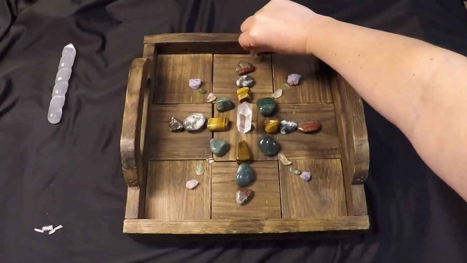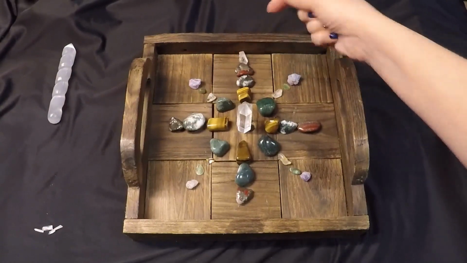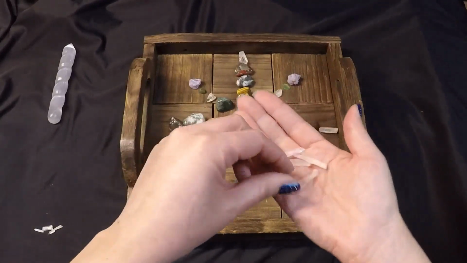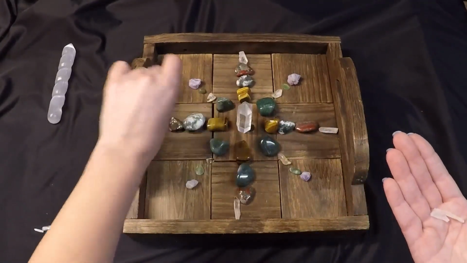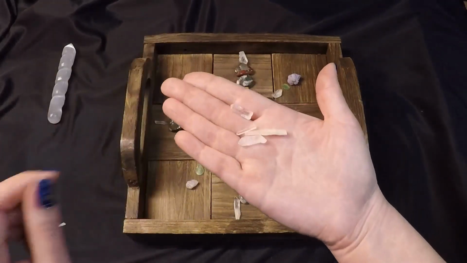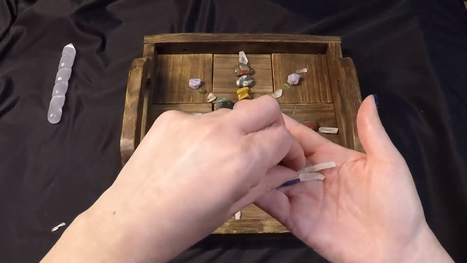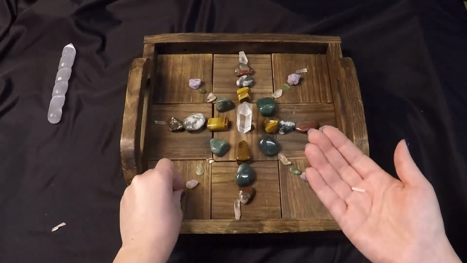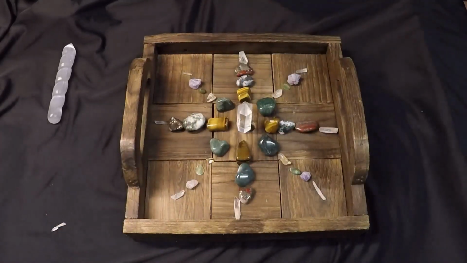So again, I'll do all of them. So I'll do the quarters. Hopefully I have enough. And I have really itty bitty little ones left for the cross quarters, but it's the intent that matters. And I'll just do the same. And there we are. So we've just laid out all of our stones.